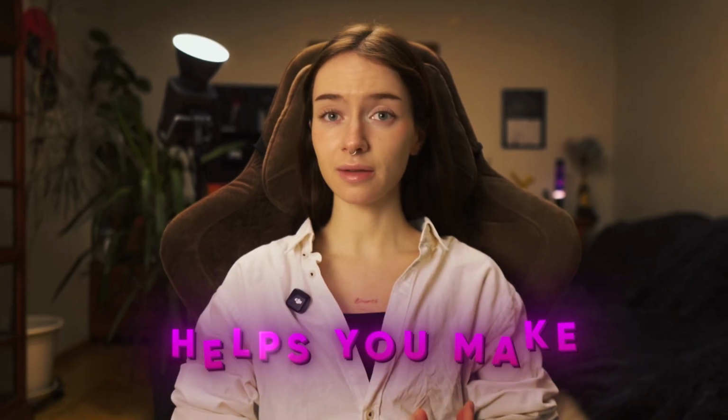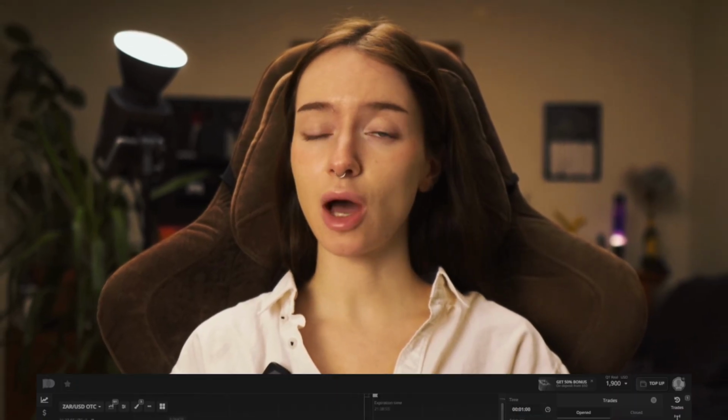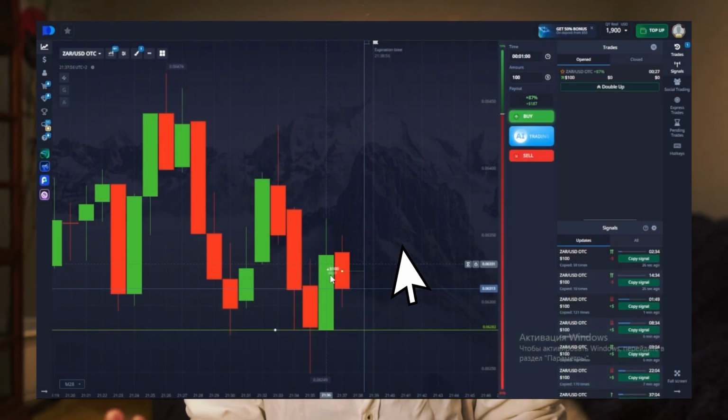This indicator either helps you make money or blows your deposit. It all depends on how you use it. Now I'll show you the correct setup.